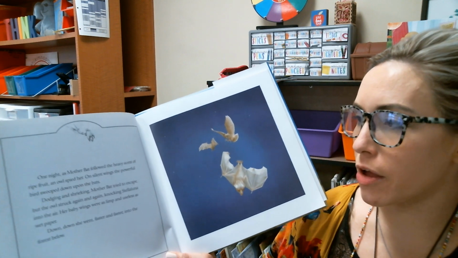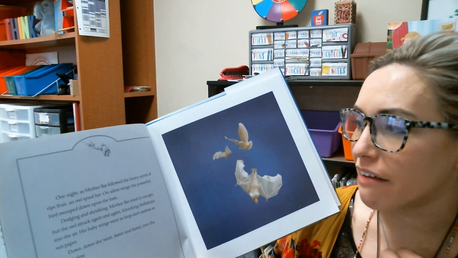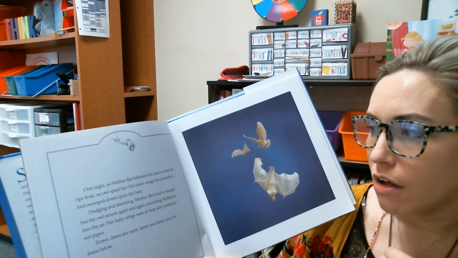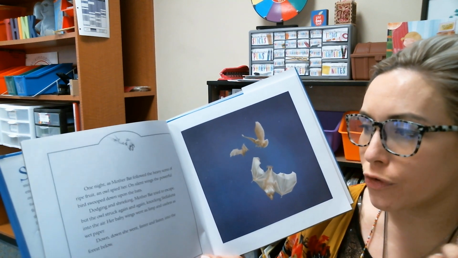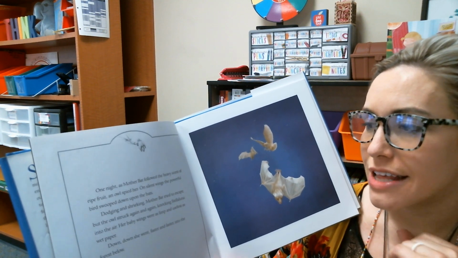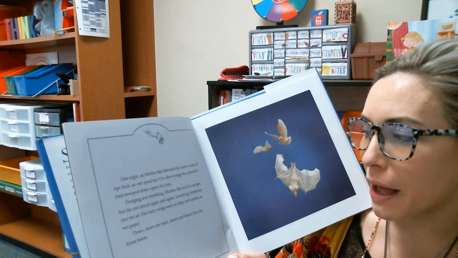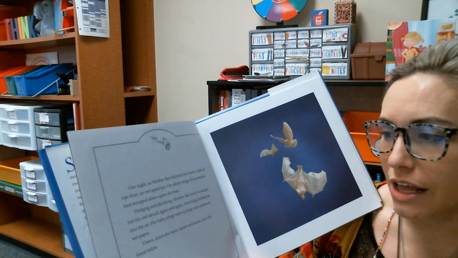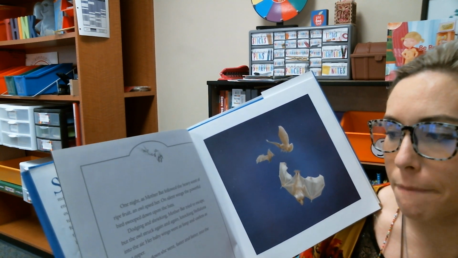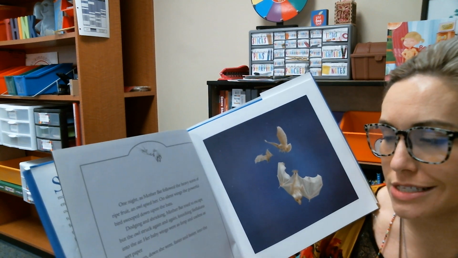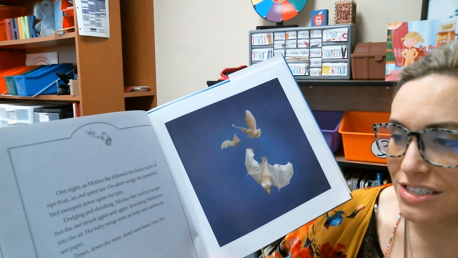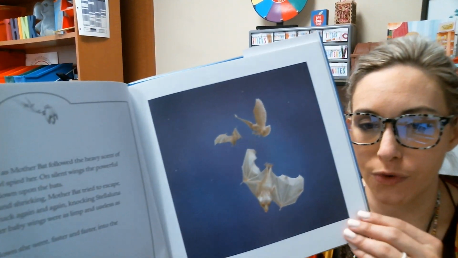One night, as Mother Bat followed the heavy scent of ripe fruit, an owl spied her. On silent wings, the powerful bird swooped down upon the bats. Dodging and shrieking, Mother Bat tried to escape, but Owl struck again and again, knocking Stellaluna into the air. Her baby wings were as limp and useless as wet paper. Down, down she went, faster and faster, into the forest below.